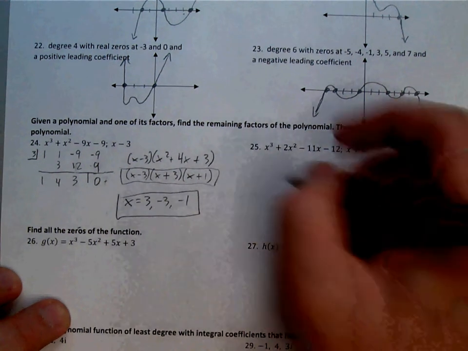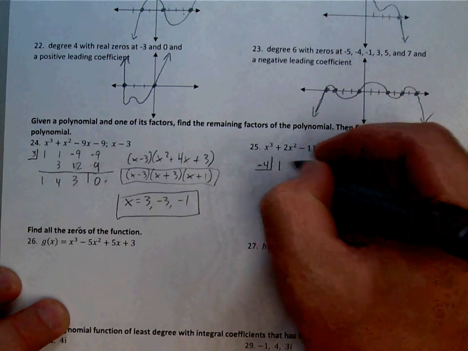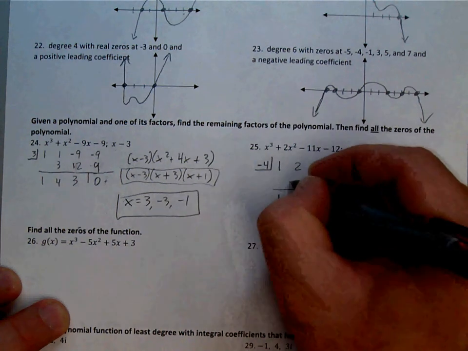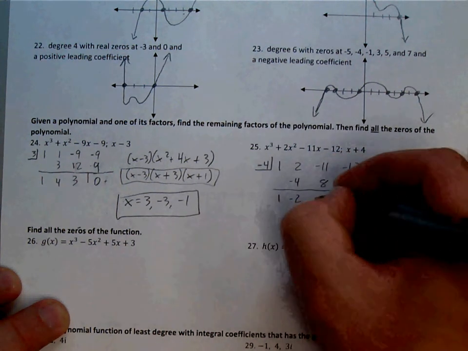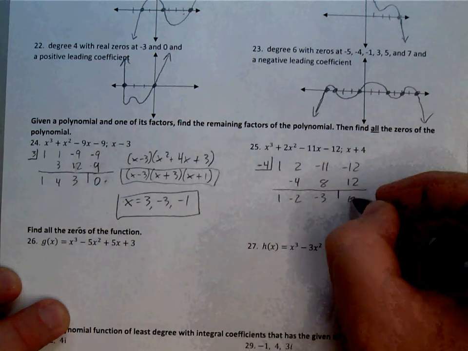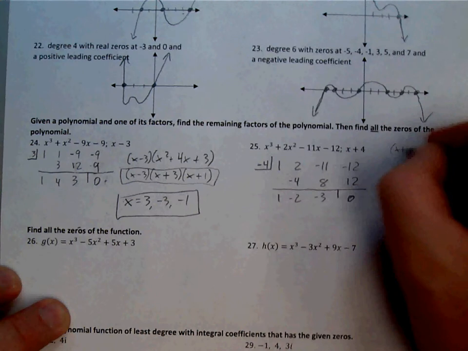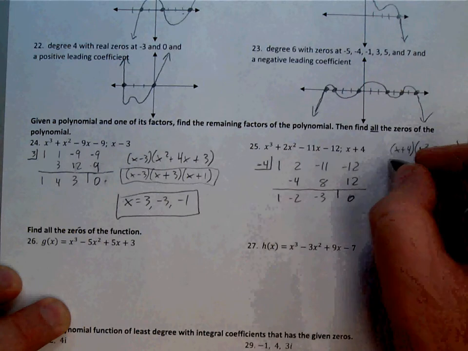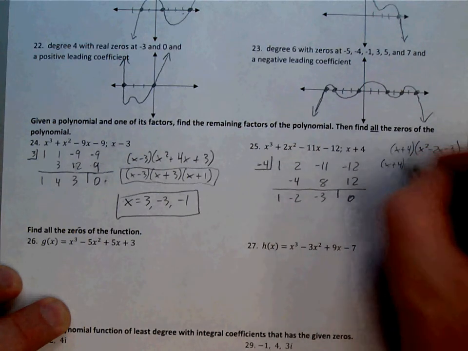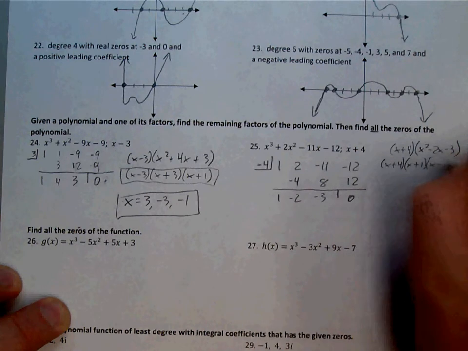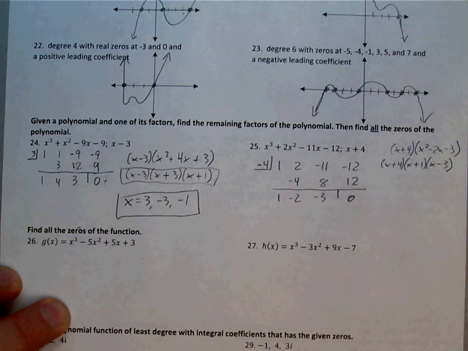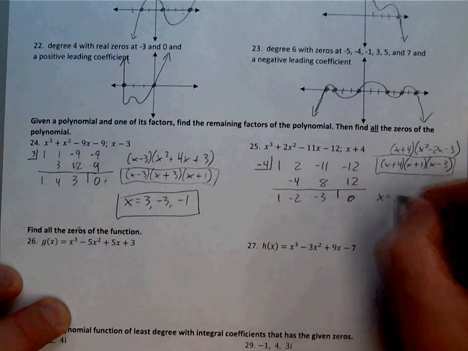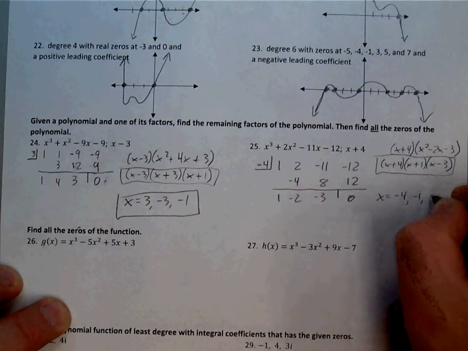Number 25, it gives us a 0. So I'm going to factor it out synthetically. Okay, so I get a remainder of 0, which it should have had. So I factored out x plus 4, leaving me with x squared minus 2x minus 3. So I'll try and factor that. So x plus 1 and x minus 3. So now to find the zeros, that's what it factors to. Now for the zeros, negative 4, negative 1, and positive 3.